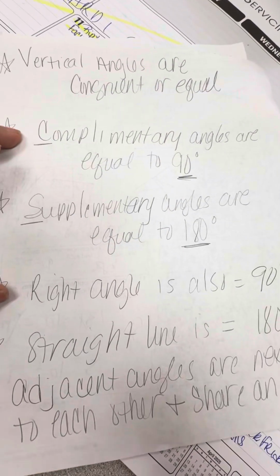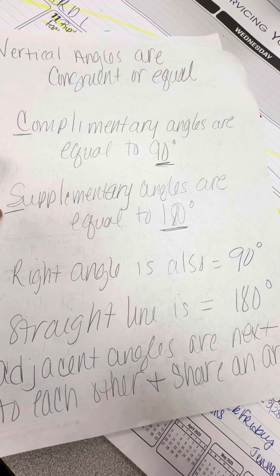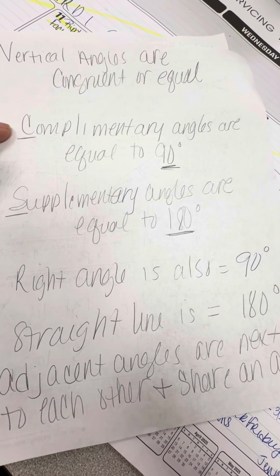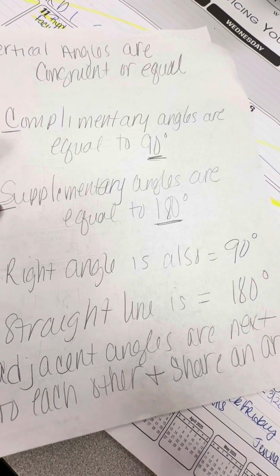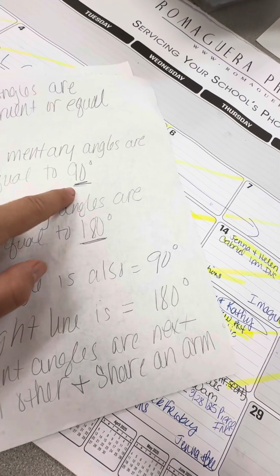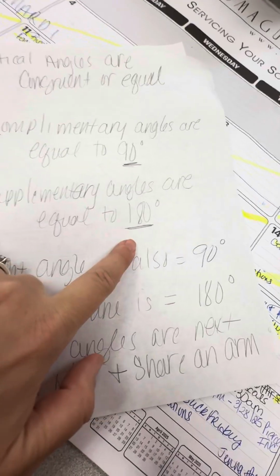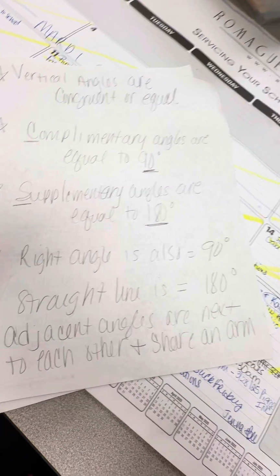A way to help remember that: in the alphabet, C comes before S. So C is essentially smaller than S, right? C before S and 90 before 180. So C goes with 90, and S goes with 180, to help you remember supplementary and complementary.